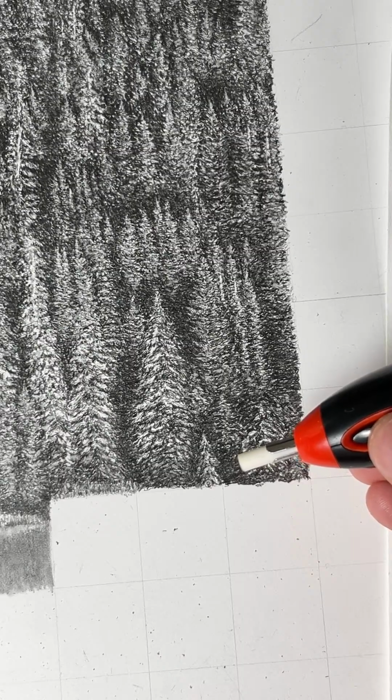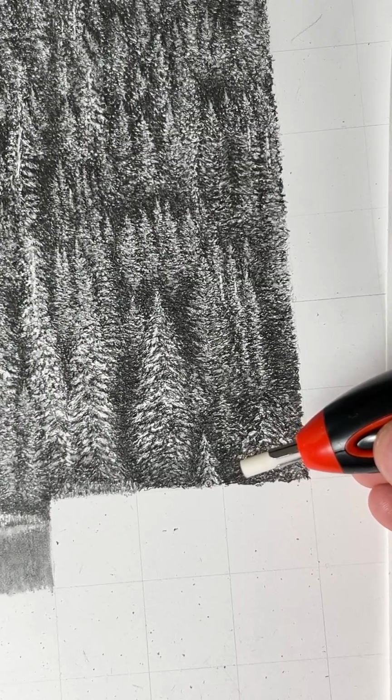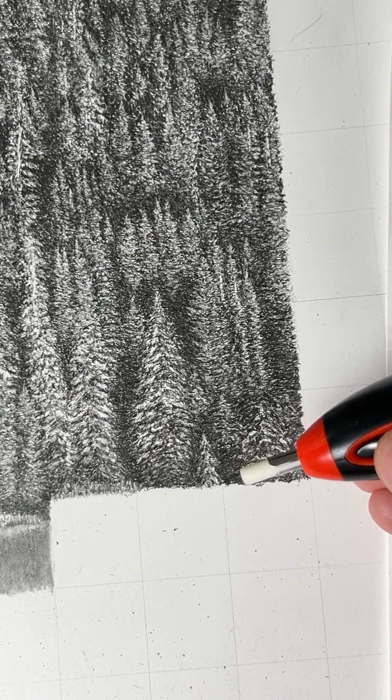We're using different hardness pencils and a mono eraser. I love seeing your progress.